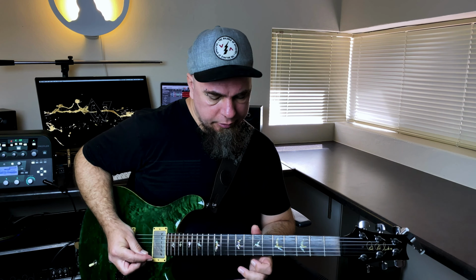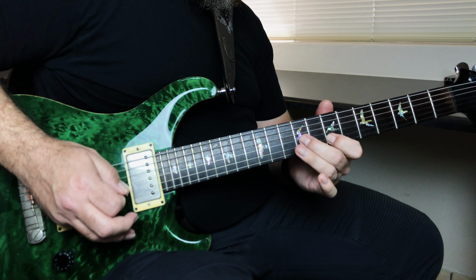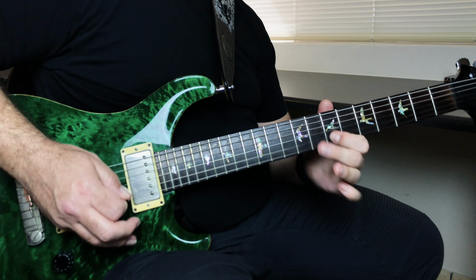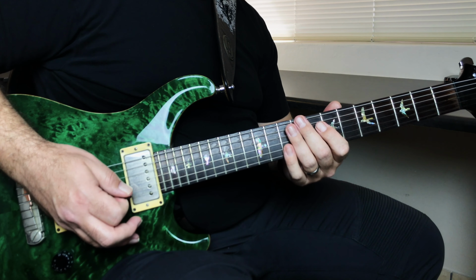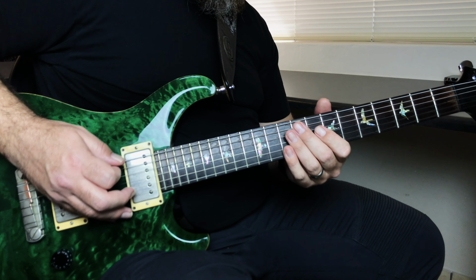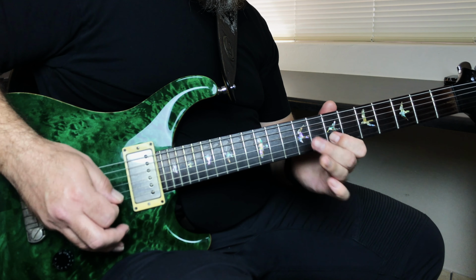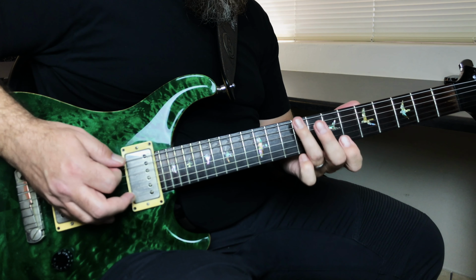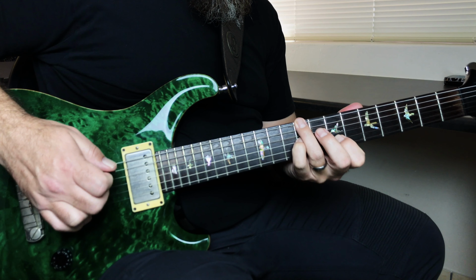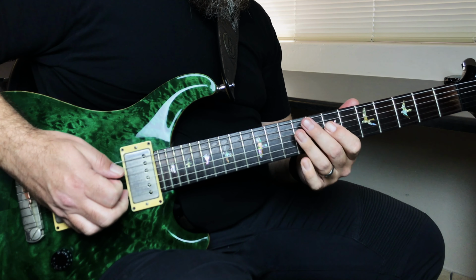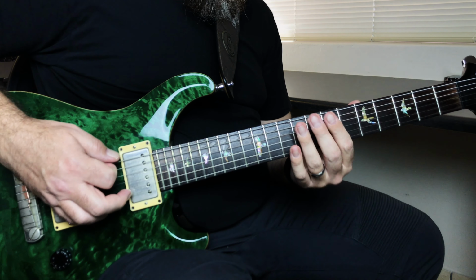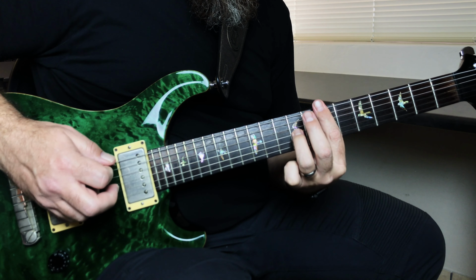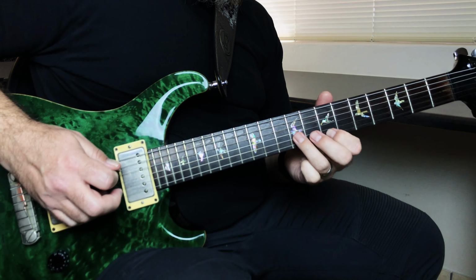So the first thing is just playing the same thing over all the chords. So when I play it over E, it sounds cool, but when it's over a C sharp, and then over B, and over A.